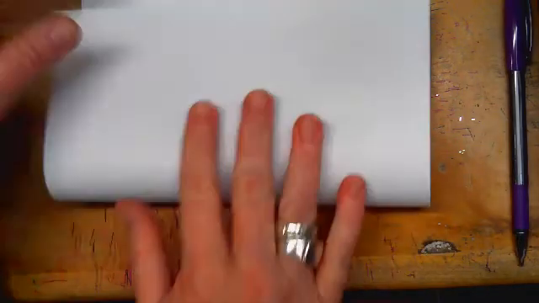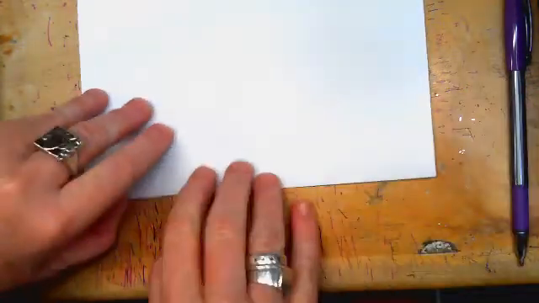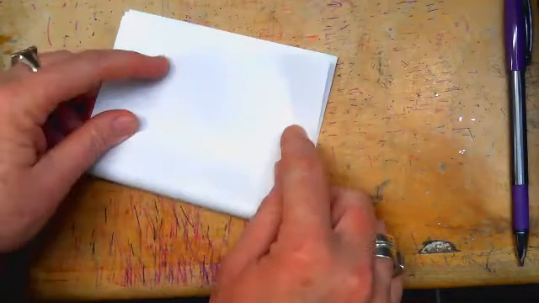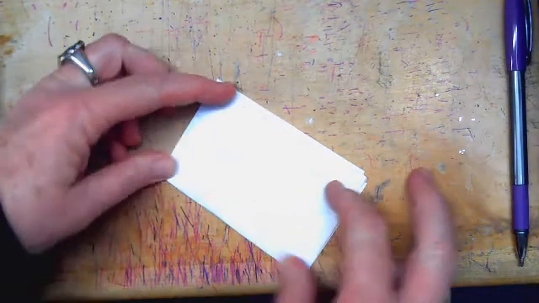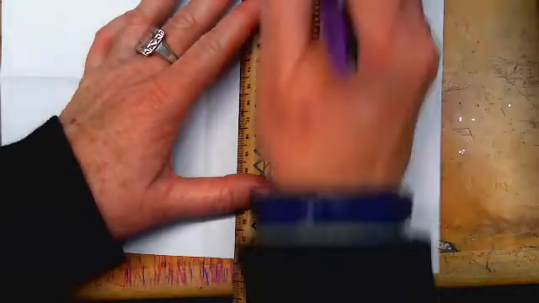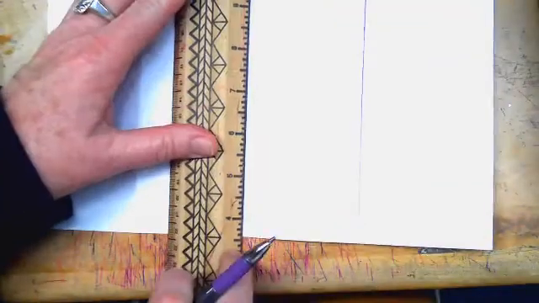So I'm going to go ahead and fold my paper, and I'm doing 3 hamburger folds as usual. And I'm going to go ahead and draw in my folds so that you can see them a little bit neater.